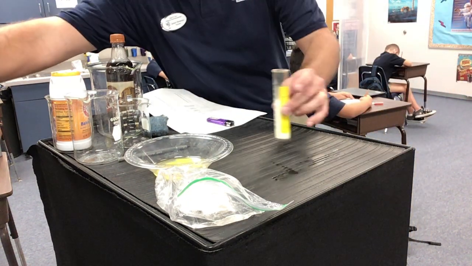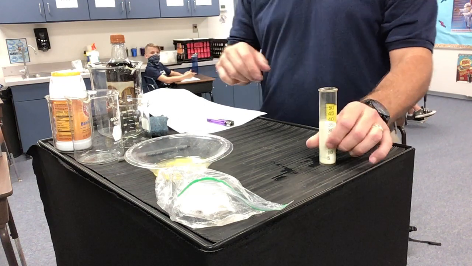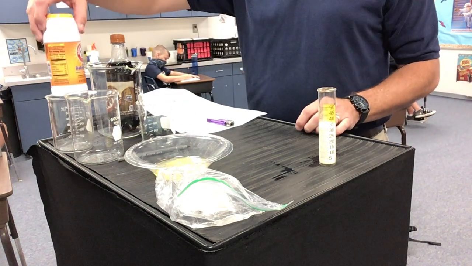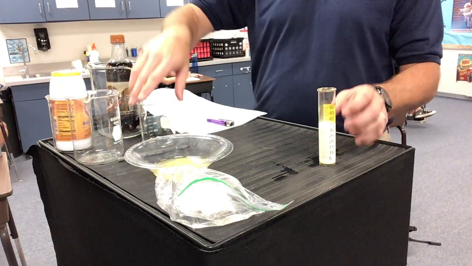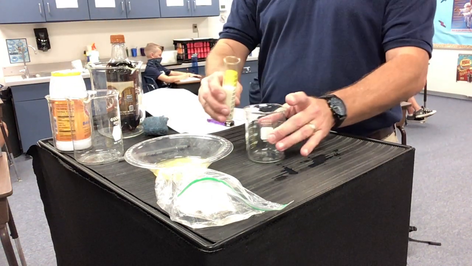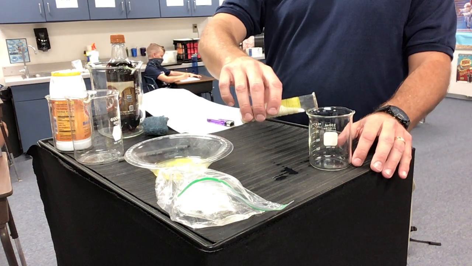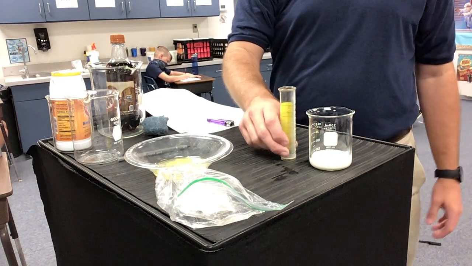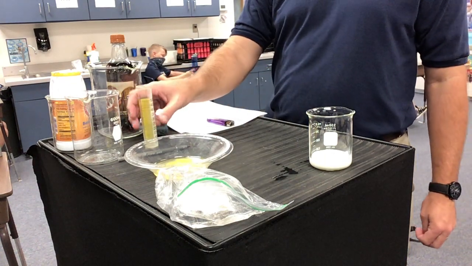Take that milk, it is now in a graduated cylinder. Looks like that. I'm going to take that milk, pour that milk into the beaker. Did it change? Changed shape.